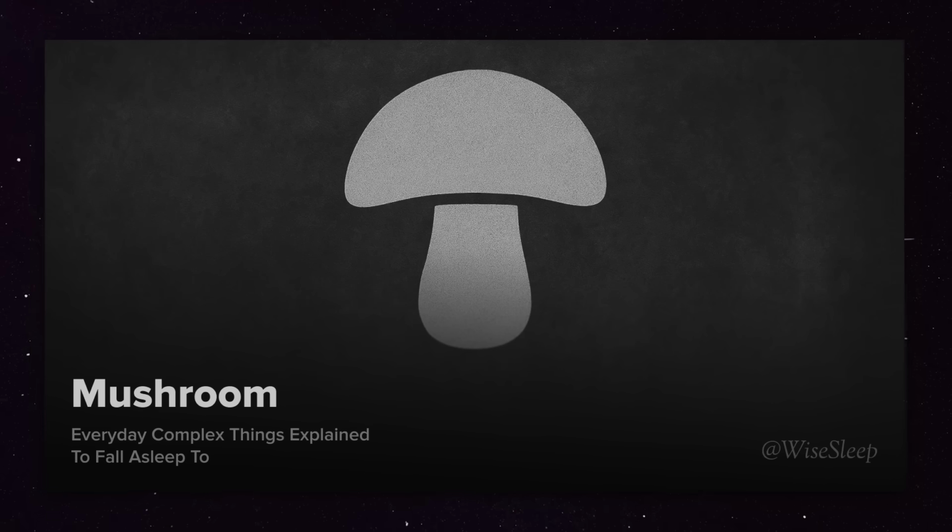Mushrooms come in many shapes and sizes. Some, like the common white button mushroom, are cultivated and sold in grocery stores. Others, like shiitake or portobello, are valued for their richer flavor. In the wild, there are thousands of mushroom species, though not all are safe to eat. Some are poisonous and look similar to edible varieties, which is why foraging without expert knowledge can be risky.